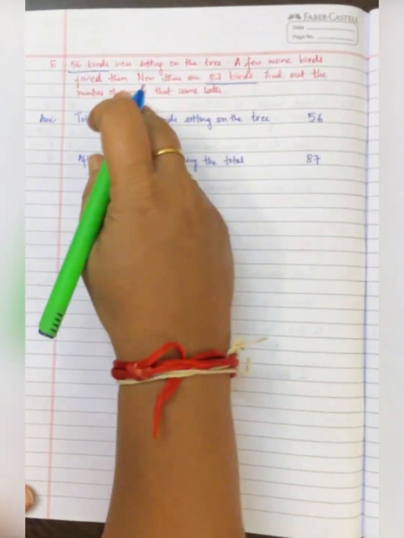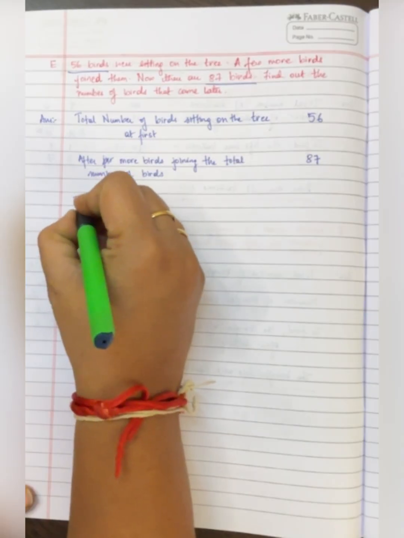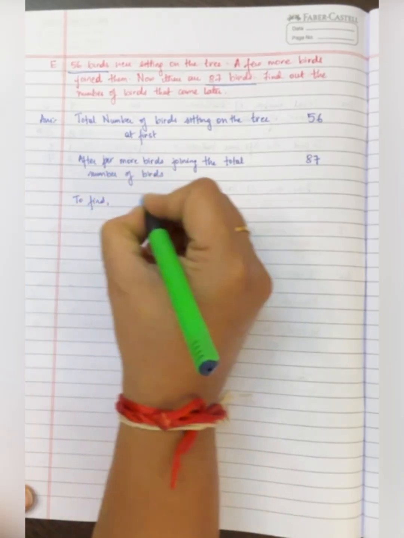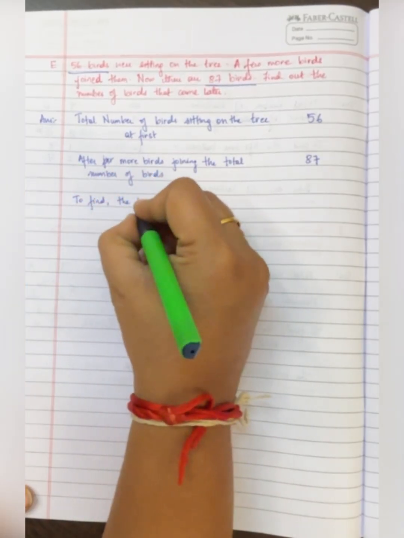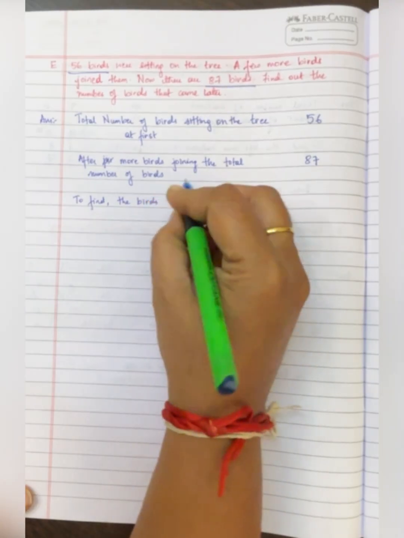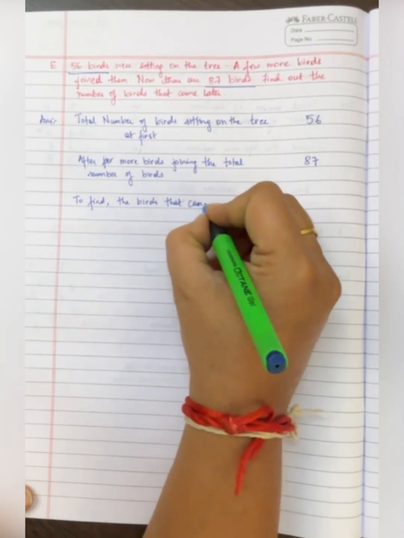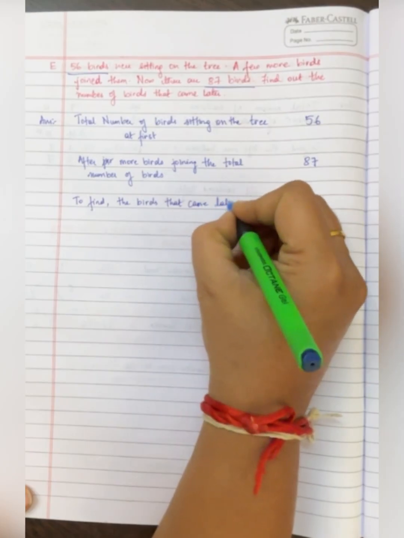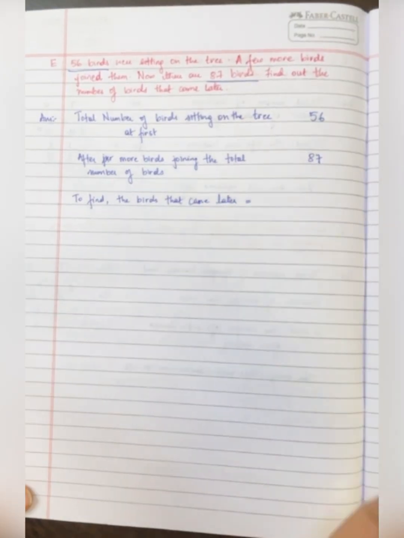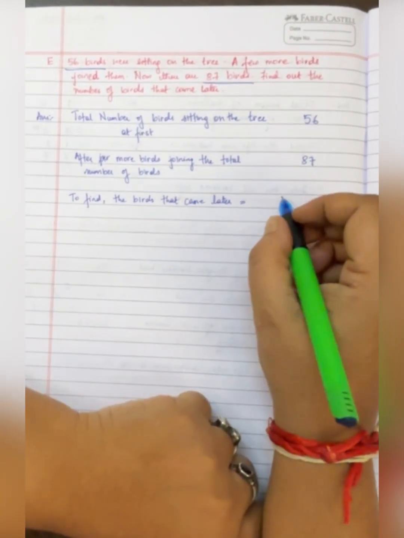Okay, a few more birds join them. So to find the birds that came later, okay, now what we need to do? 87 is the total one.